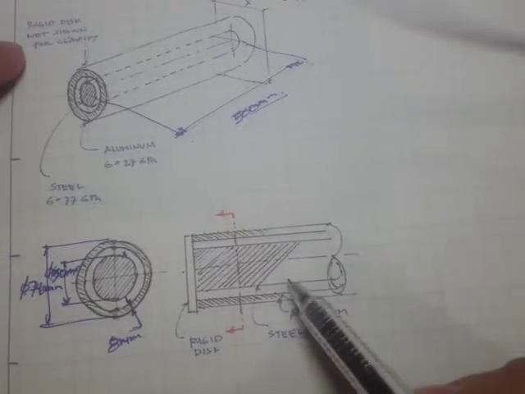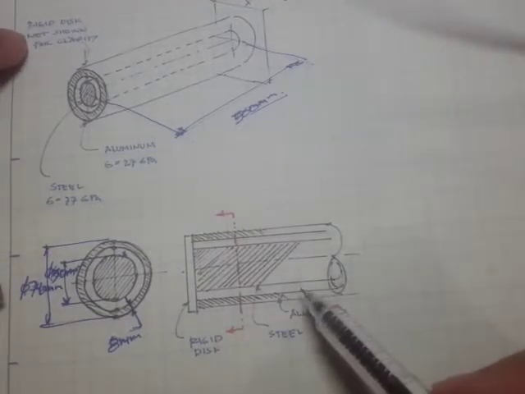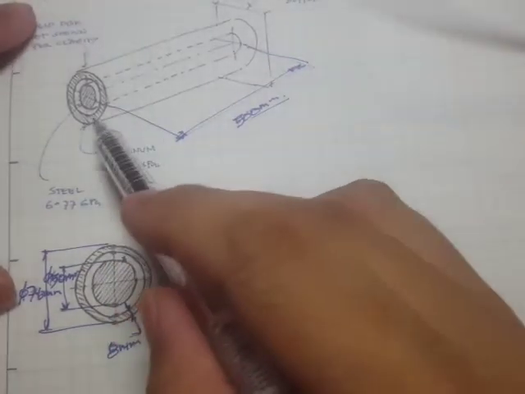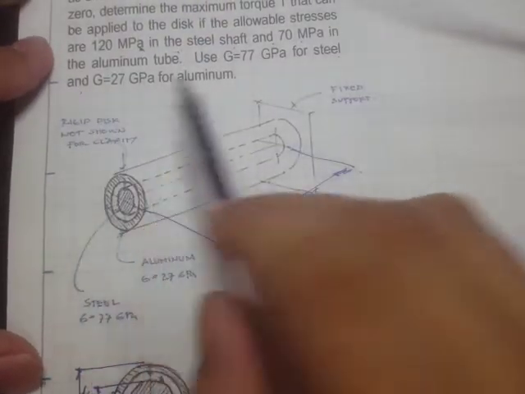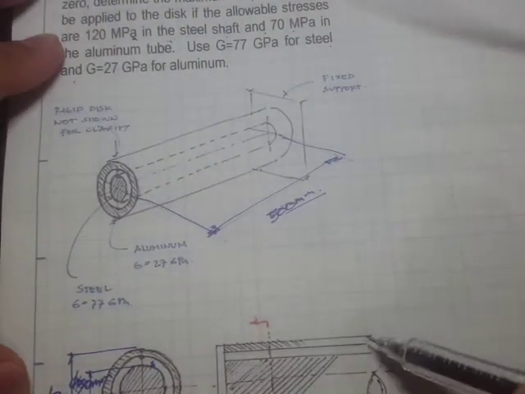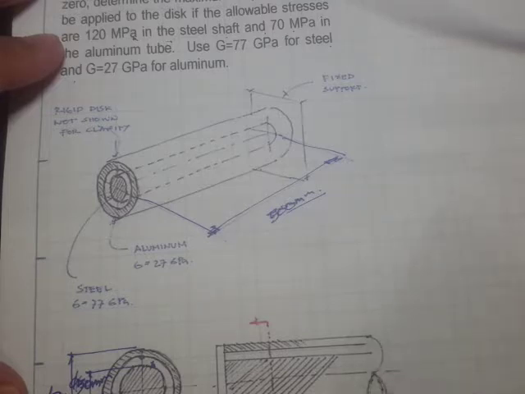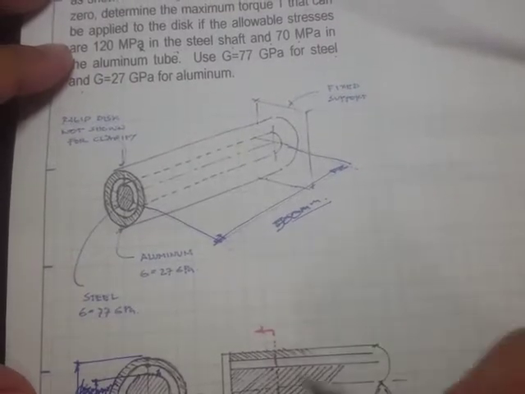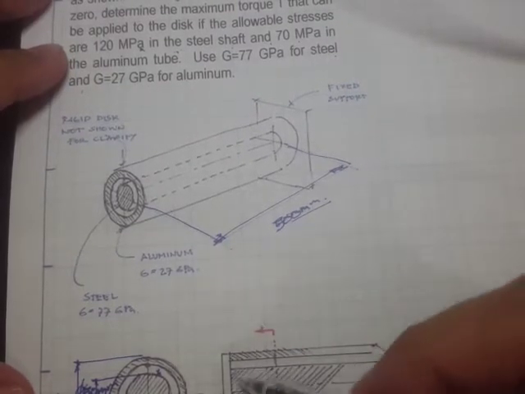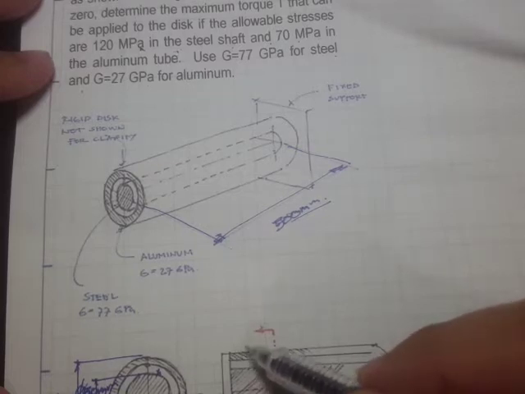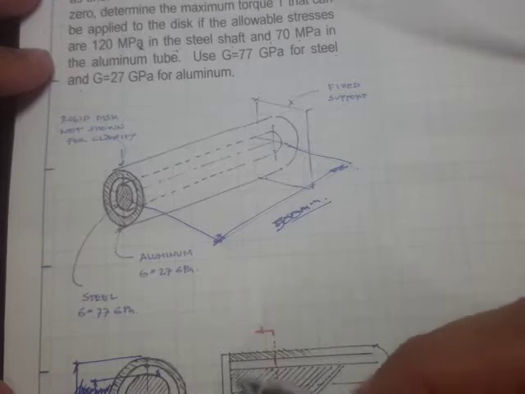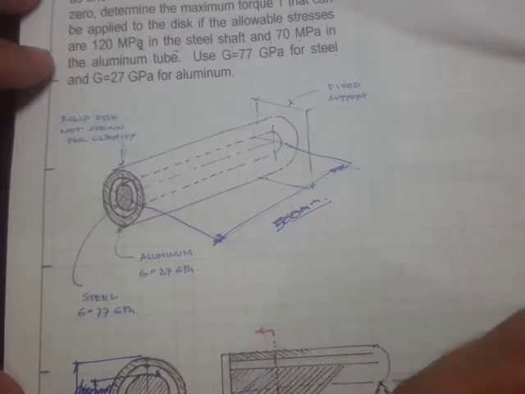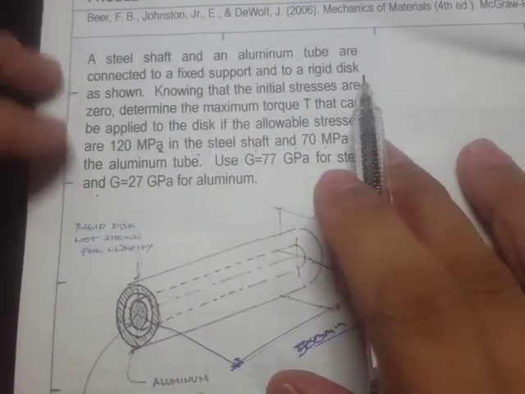However, in terms of torque, they're not going to be the same, simply because they have different values for modulus of rigidity, and they have different diameters and cross-sectional properties. So we expect different values of torque, right? There's going to be torque number 1 for the aluminum and torque number 2 for the steel, and that's going to be the total torque that we need in this problem.